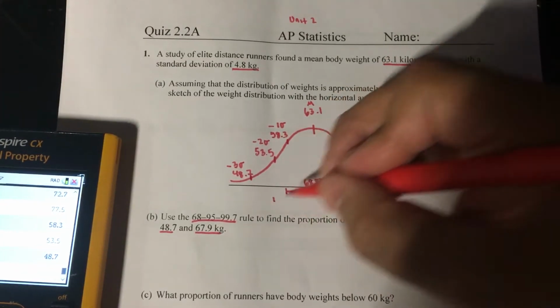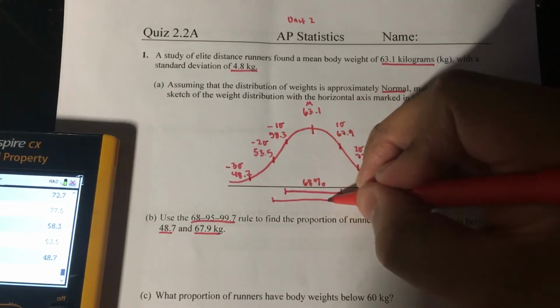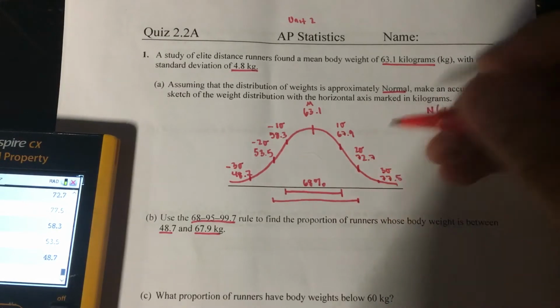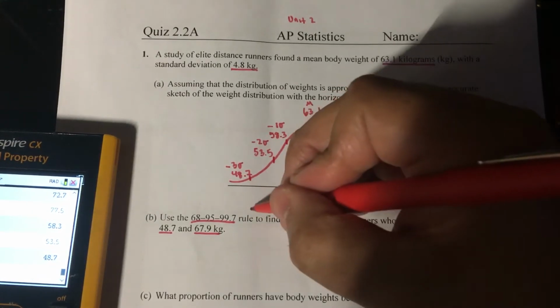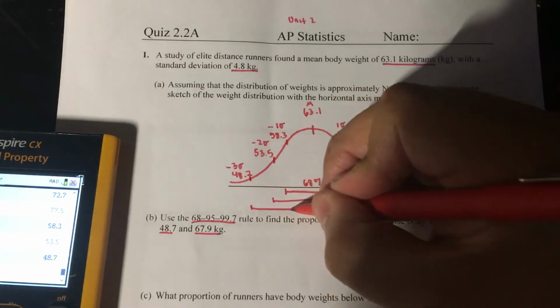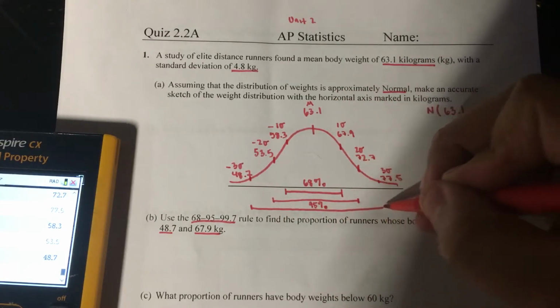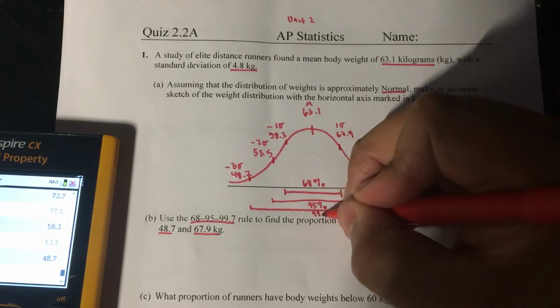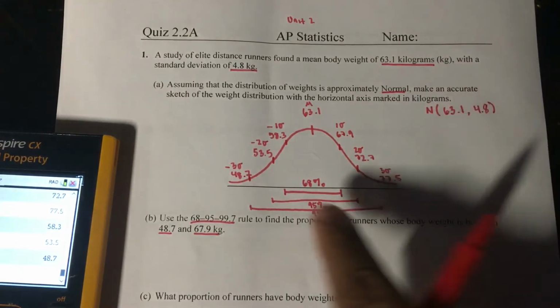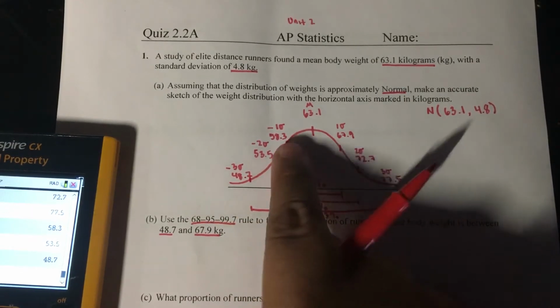Two standard deviations away, this was 95%. And three standard deviations away was the 99.7%. Again, this is from here to there, from here to there, from here to there.